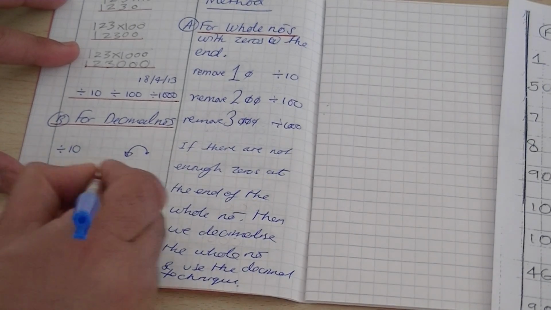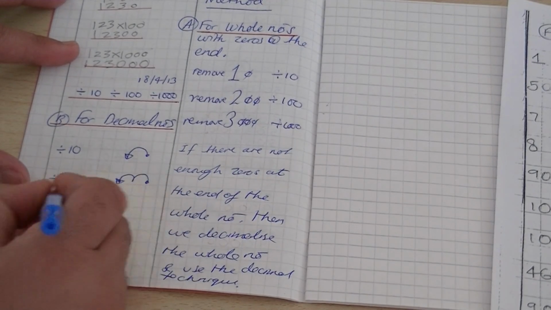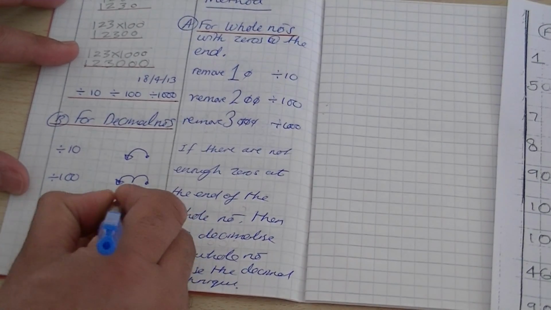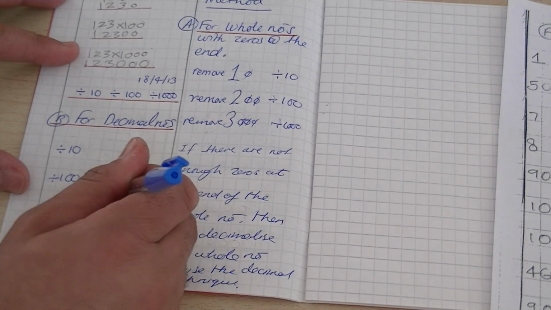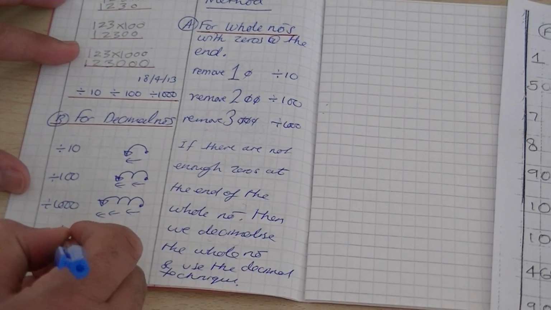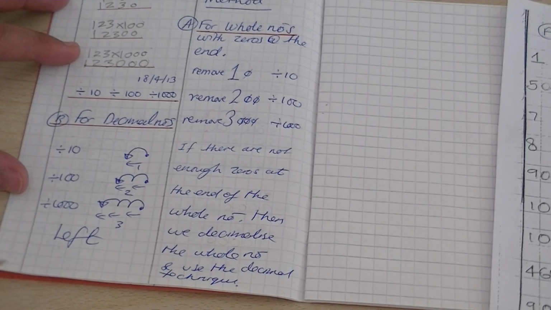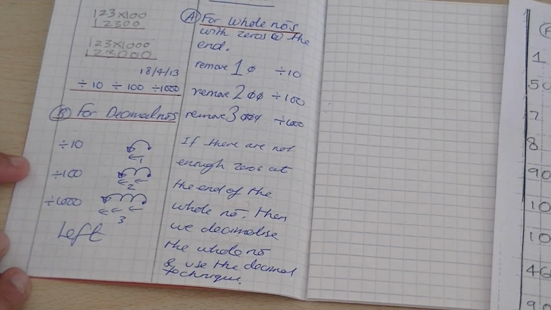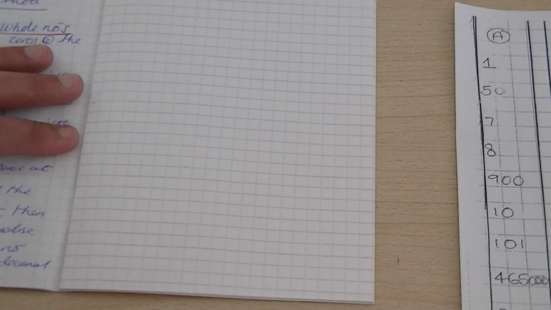If we divide by 100, we move it two places to the left. Divided by 1000, we move it three places left. You can use this technique for all questions, but we do use this easier technique as well. Let's move on to this page over here now.